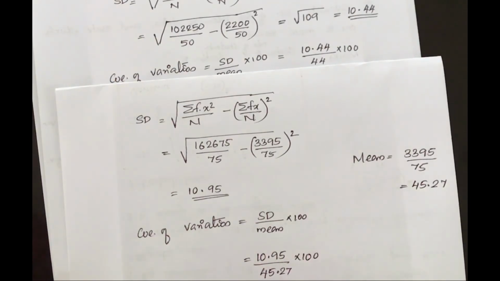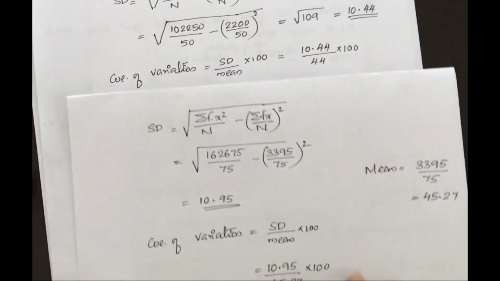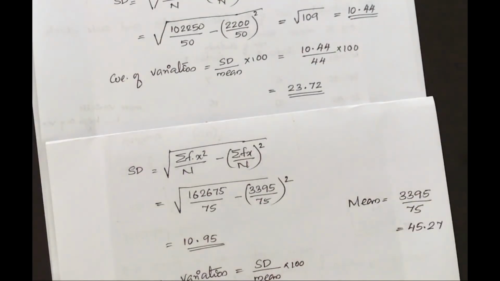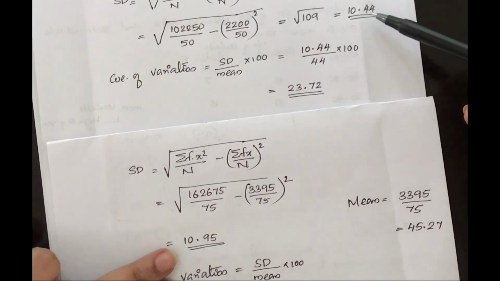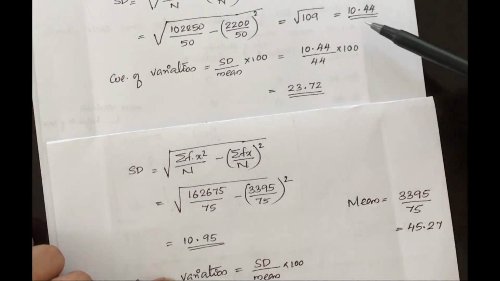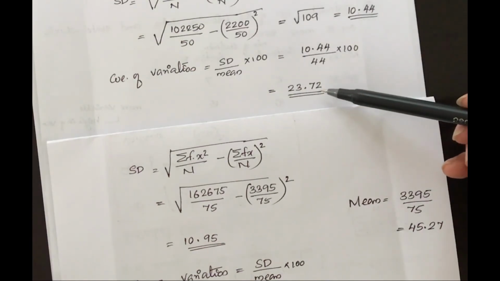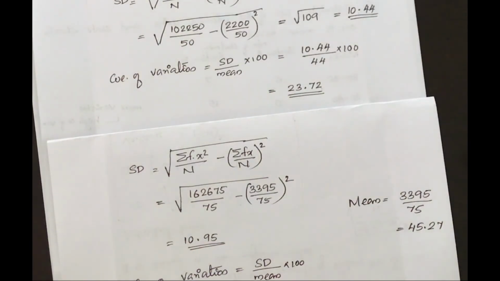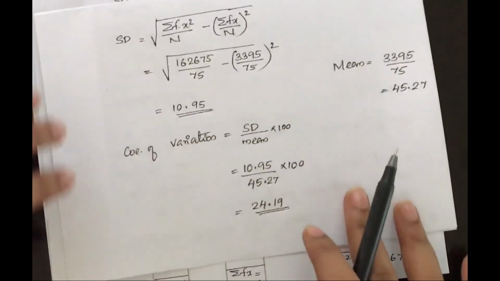We will get coefficient of variation as 24.19. Look at the standard deviation of the two series, 10.44 and 10.95. There is only a slight variation. But look at the coefficient of variation, 23.7 and 24.19.